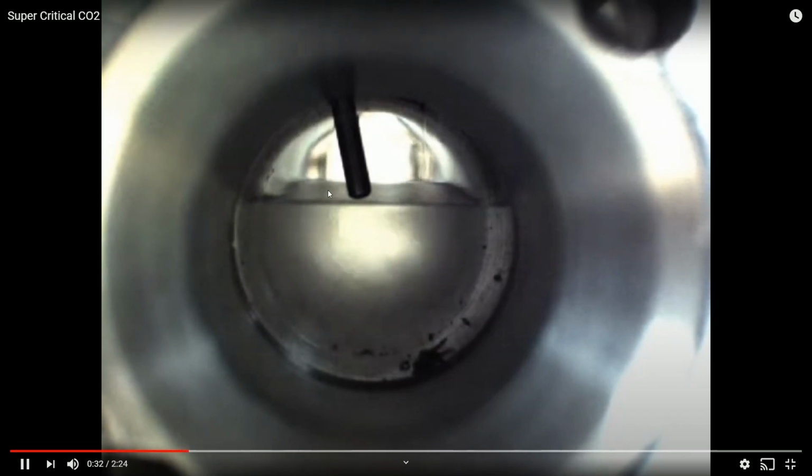There's not any sound to the video, so I'll describe what's going on. The temperature right now is below that 31 degrees Celsius that we saw earlier, and the pressure is also well below the 73 atmospheres. Okay, but they're slowly heating it up. You can tell because of these waves here. As they heat it up, the density of that liquid is decreasing. The density of the gas is increasing.